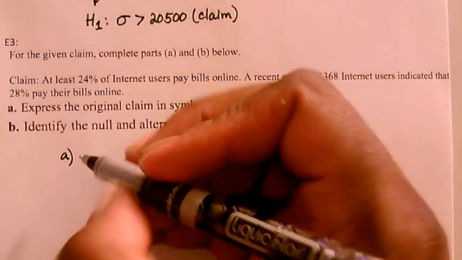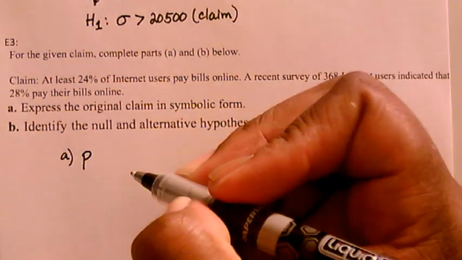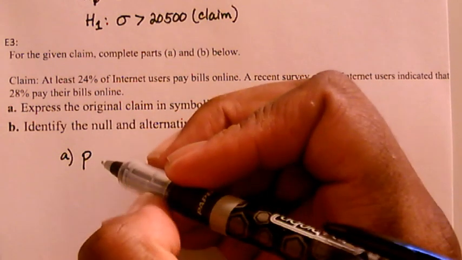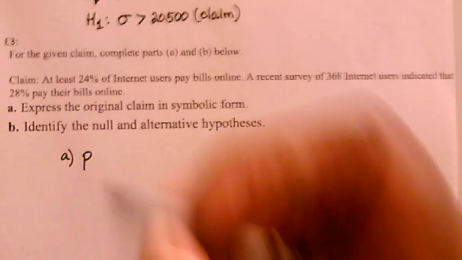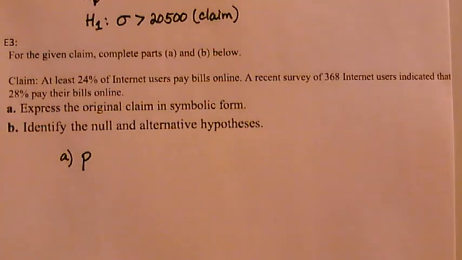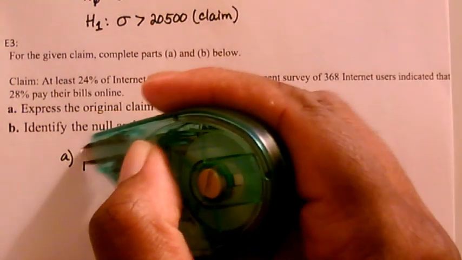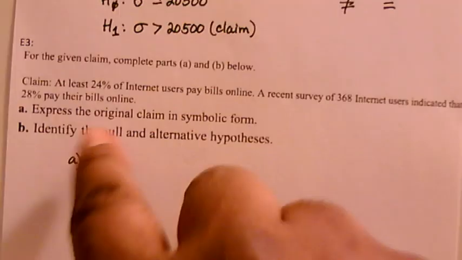Now we're given a percent, so we have to use lowercase p for the proportion. And it says at least, so the inequality is this. And by the way, let me write the phrase original claim.